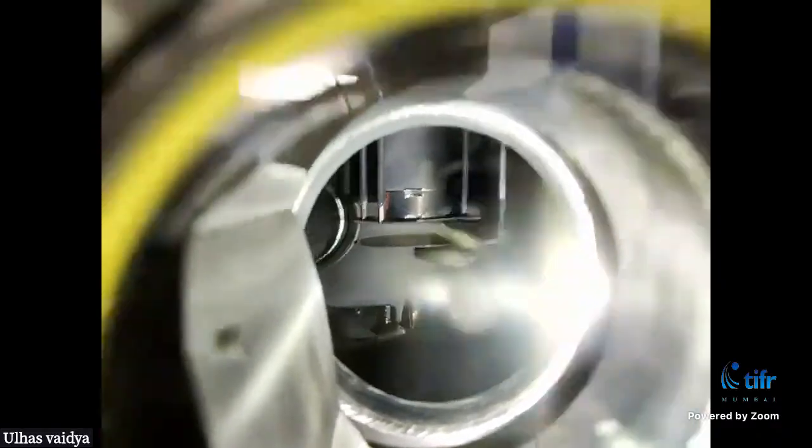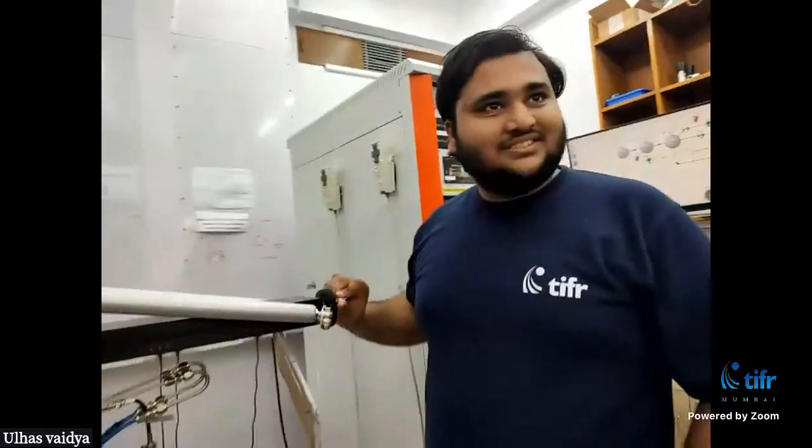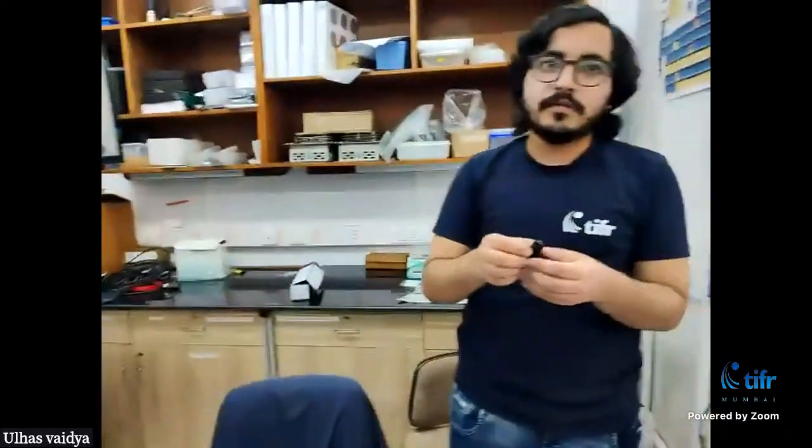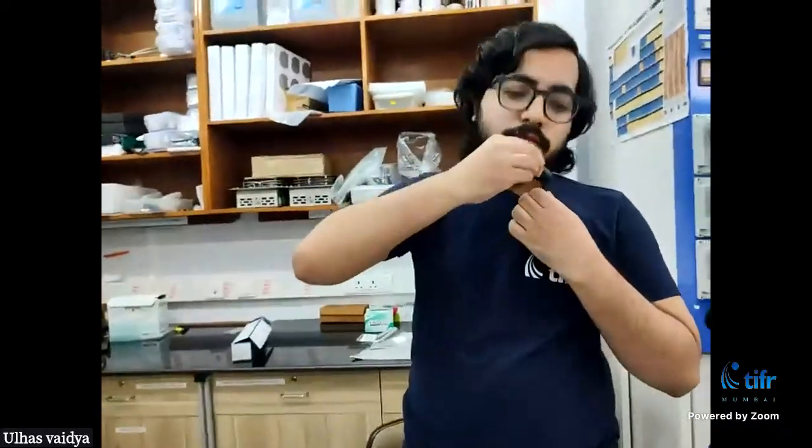Rudra will explain. So basically, this is a very closed loop system, and they are very sure about how much is really grown onto the substrate. Correct. And the flux ratio. And also the flux rate. Correct.